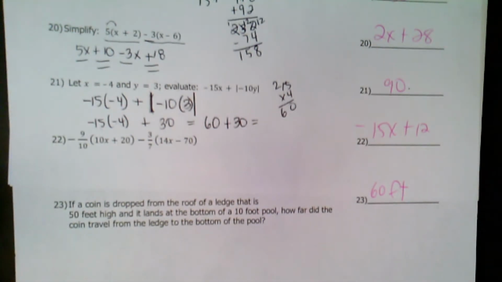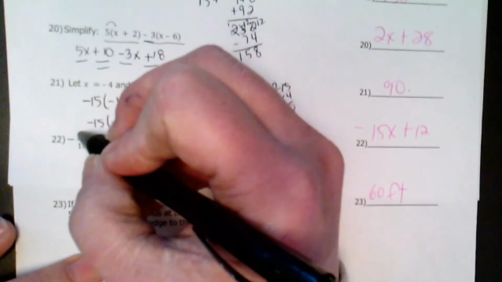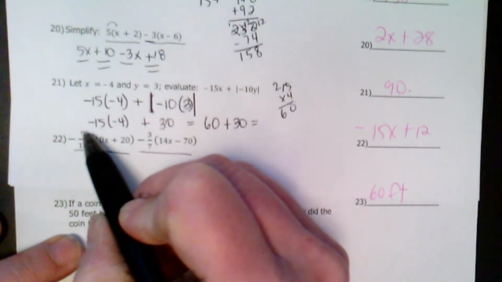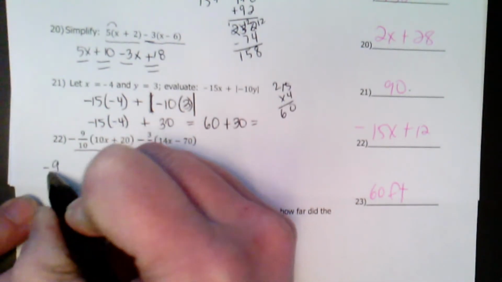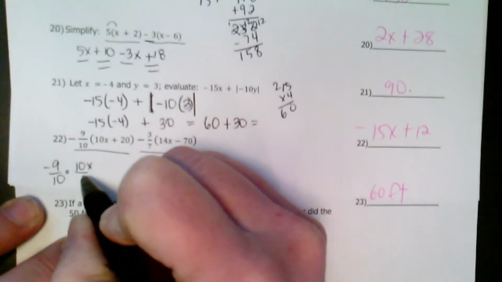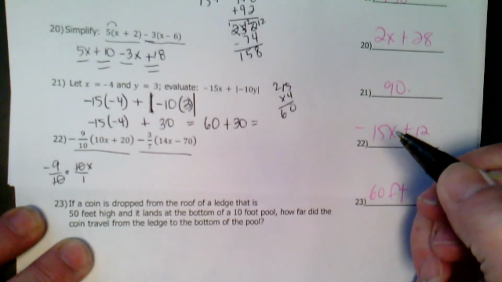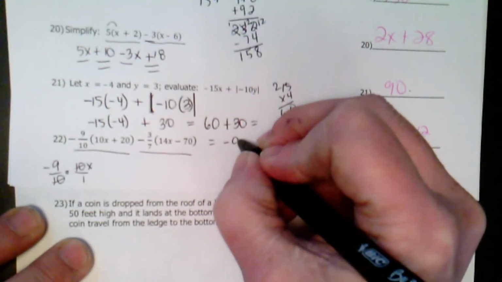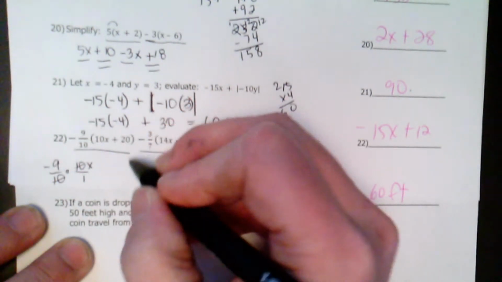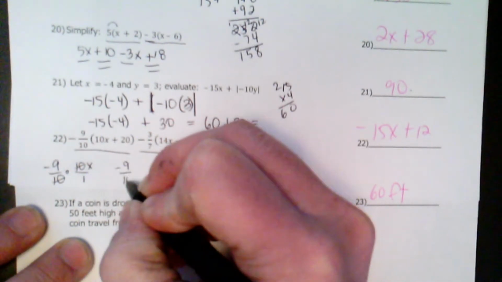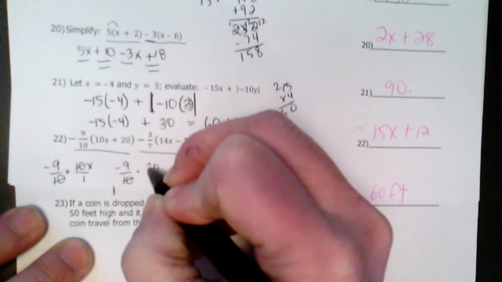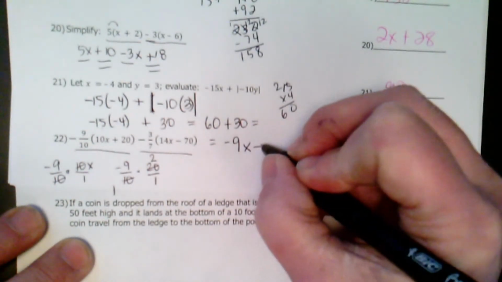22 is another distributive property. So we're doing 2 and then combining like terms. So negative 9/10 times 10x equals negative 9x. Negative 9/10 times 20 is negative 18.